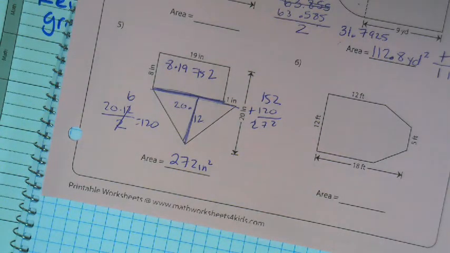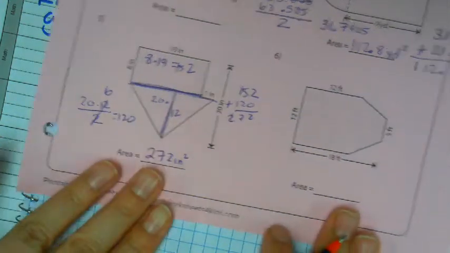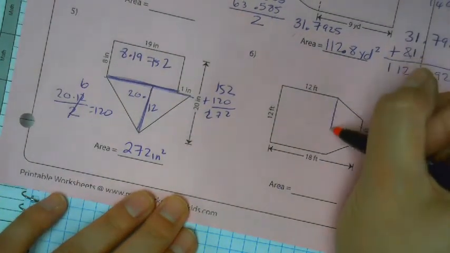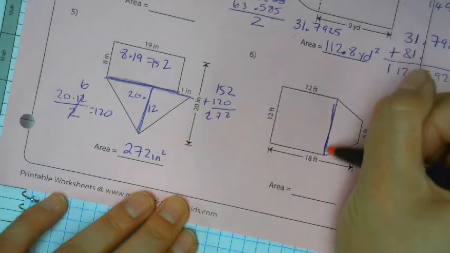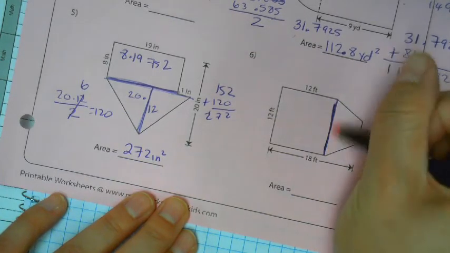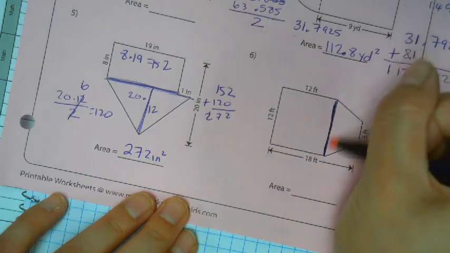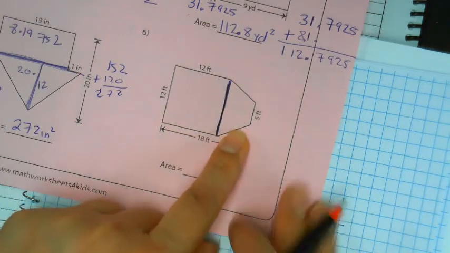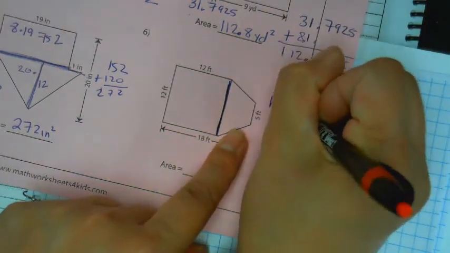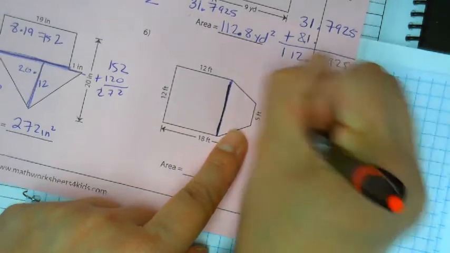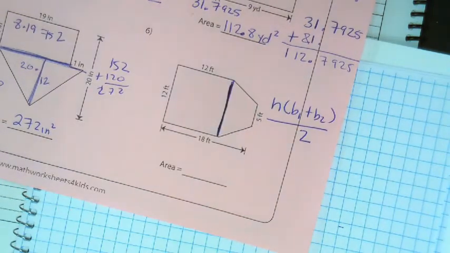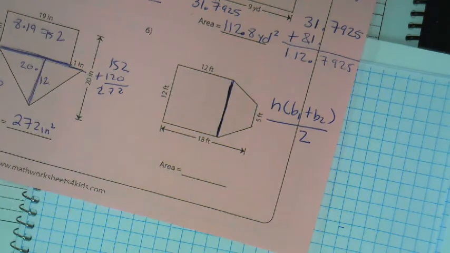Compound shapes do look difficult, but you have the knowledge to do them. You have the knowledge to do them. Yeah. All right, let's do number 6. What two shapes do we create? A trapezoid and a square. Yeah, it is a square. So for your trapezoid here, which is on your homework almost daily, it's height times base 1 plus base 2 divided by 2. This is going to be amazing to do my next 2 periods. I cannot wait. It is going to be fun.